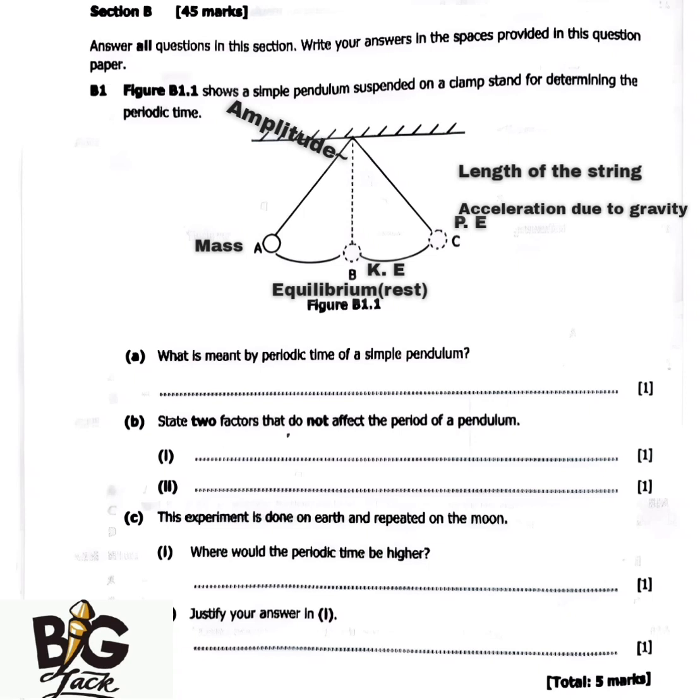The first one is question A: what is meant by periodic time of a simple pendulum? 1 mark. You will agree with me that the period of the pendulum is equal to the time taken over the number of oscillations, because this is a formula. By defining, I'm going to use the formula to help me define what periodic time of the simple pendulum is.